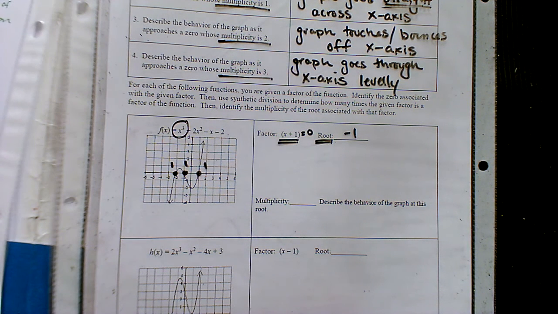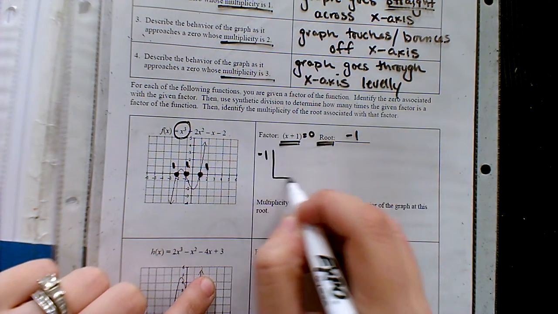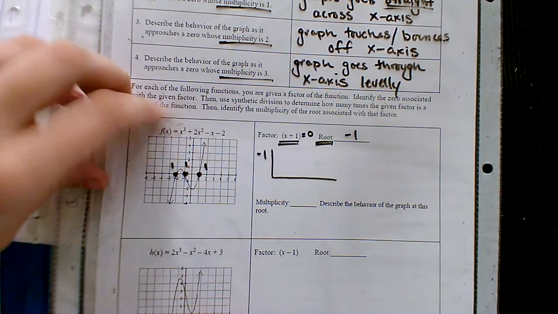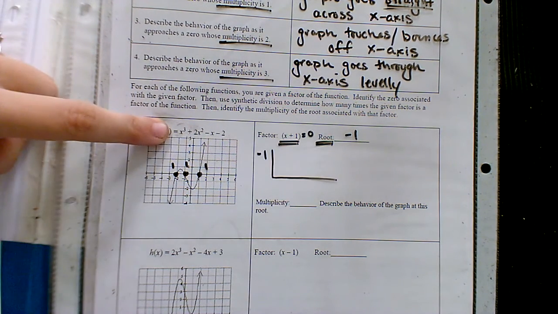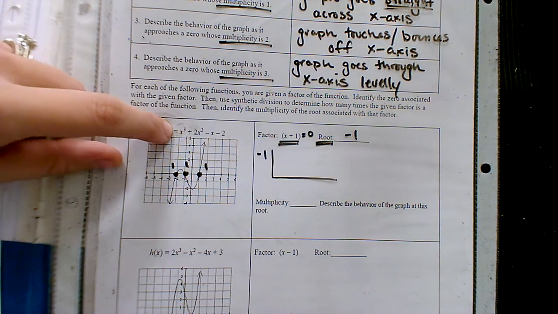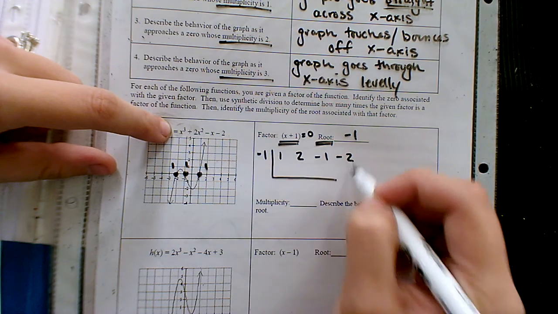How can we test to see how many times it goes in evenly? Synthetic division. Okay, so we'll let -1 be the outside number. Since we have the standard form equation, notice how all the powers are in order and nothing is missing, so we'll just write down the coefficients as they are.